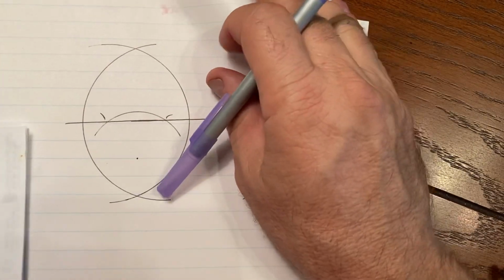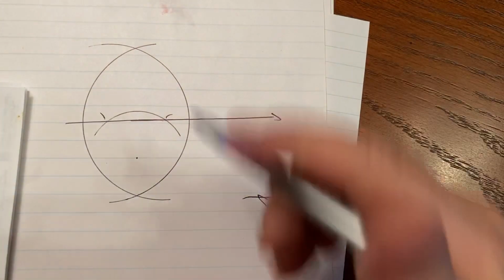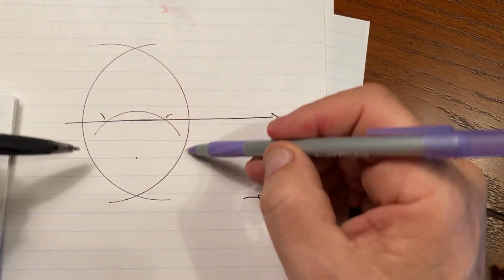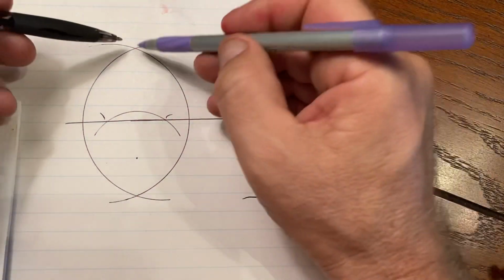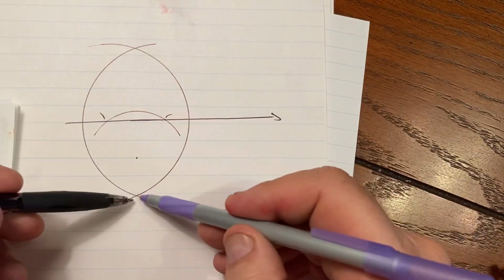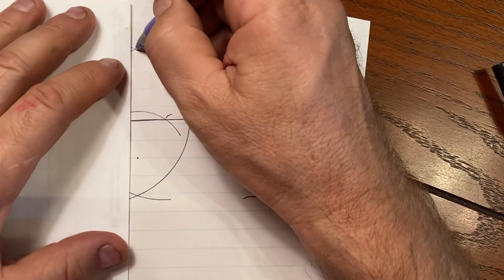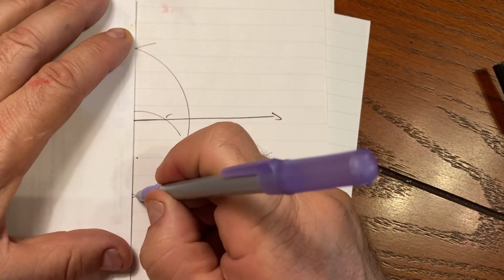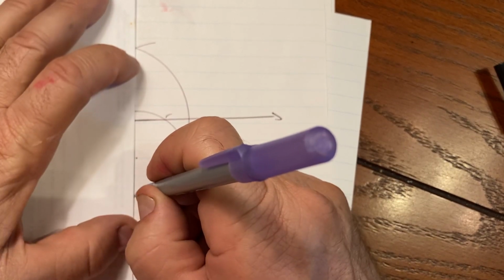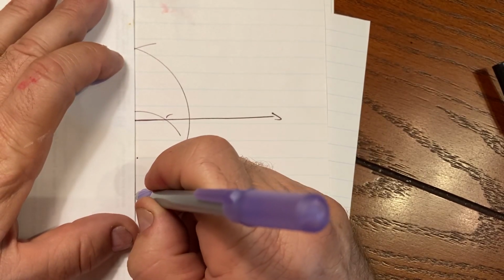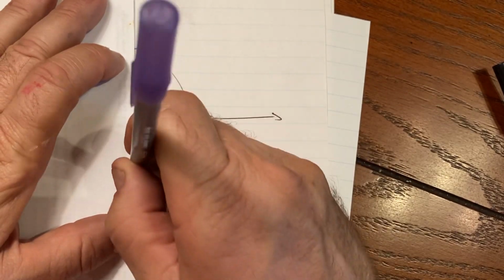So now, what we have is the intersection between the two arcs. There's one intersection, the other one is right there. So that is one point, that's the other point. And there, and there. There we go.